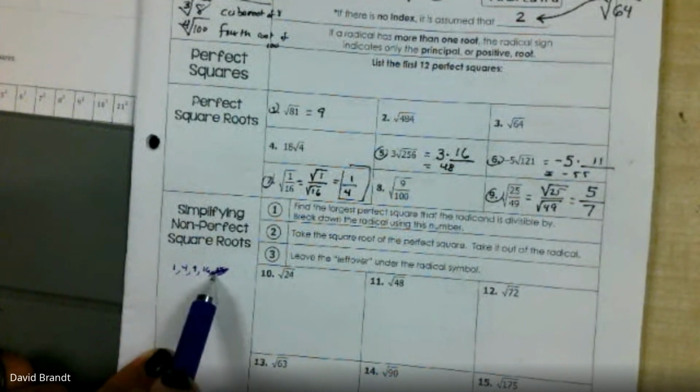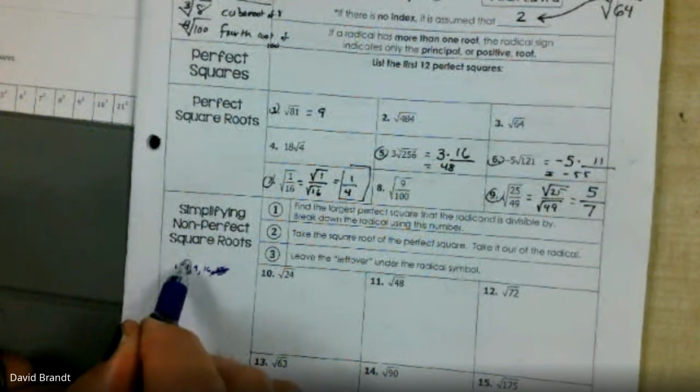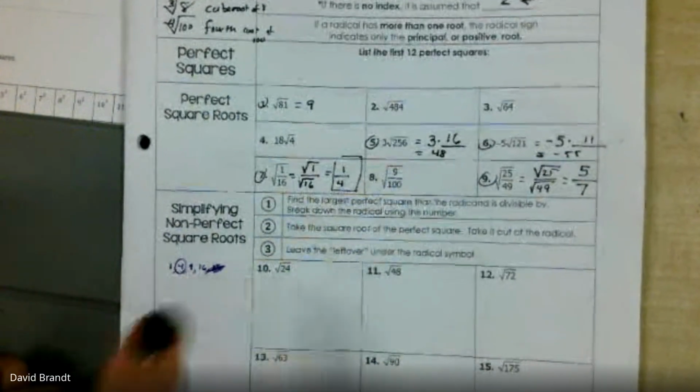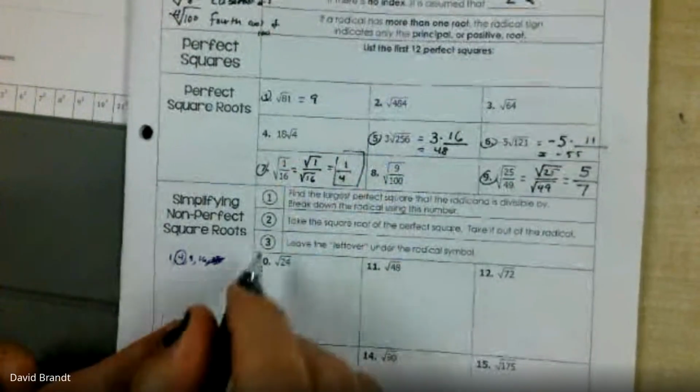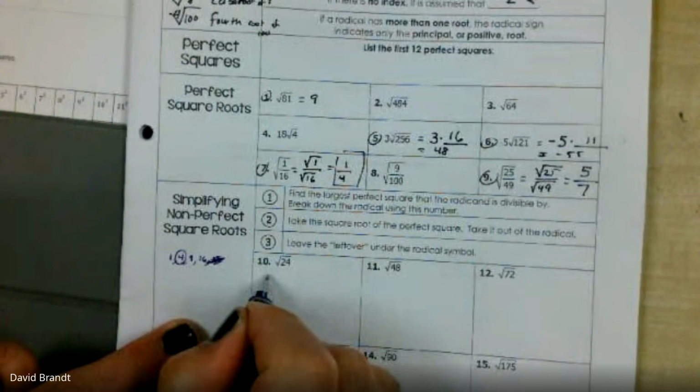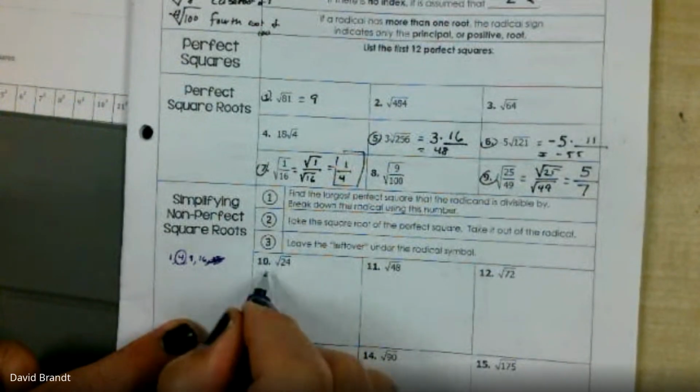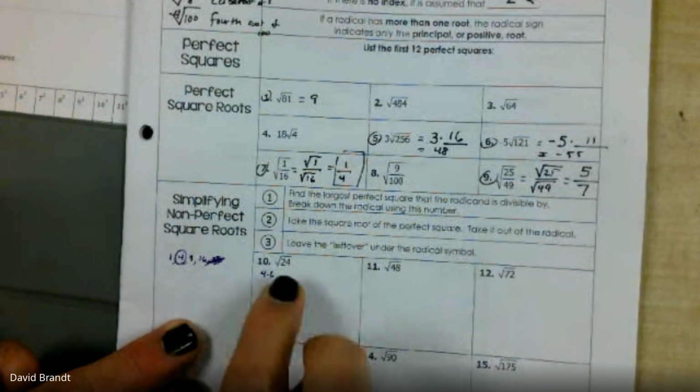Now look at these perfect squares. What is the largest number that divides evenly into 24? It would be 4. So 4 times what? That would be 4 times 6, right? 4 times 6 gives me 24.